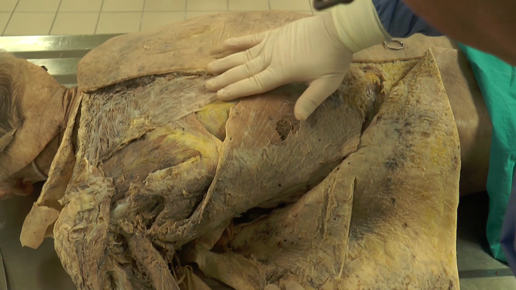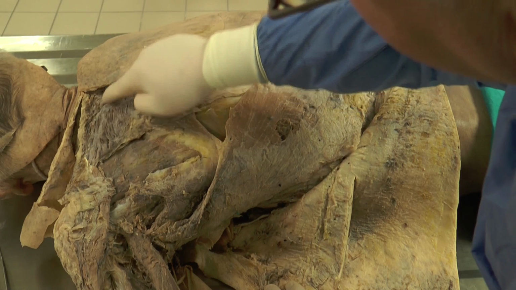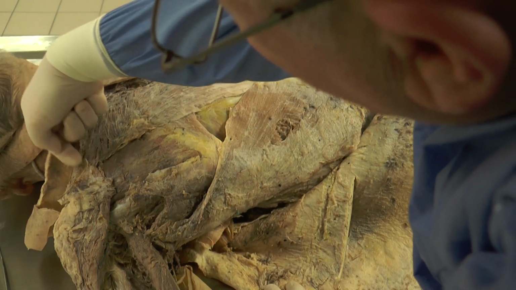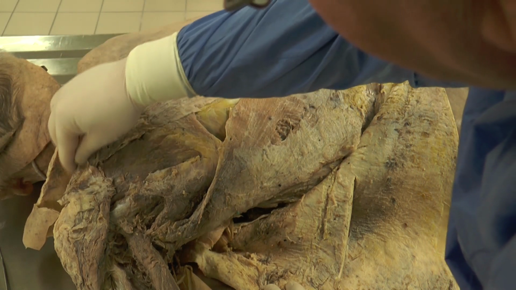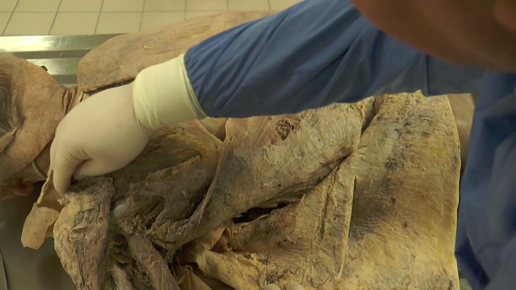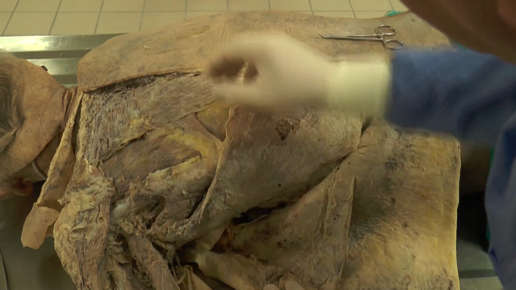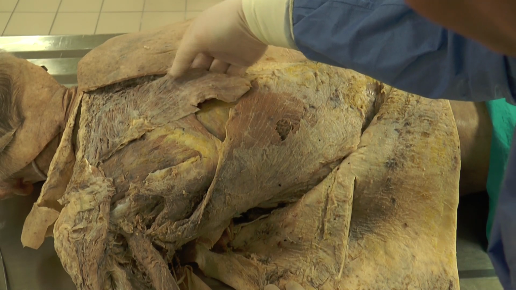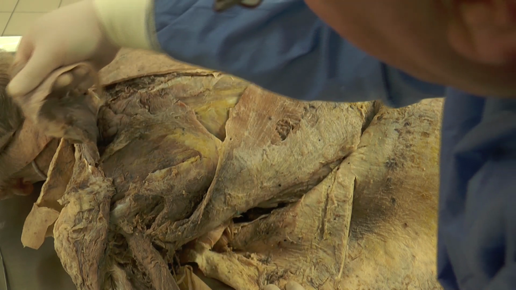And as you can see, the lower head fibers go upwards, the middle head goes in this direction horizontally, and the upper head goes down, and basically they attach to the outer part of the clavicle, the lateral third of the clavicle. So this is the trapezius muscle.